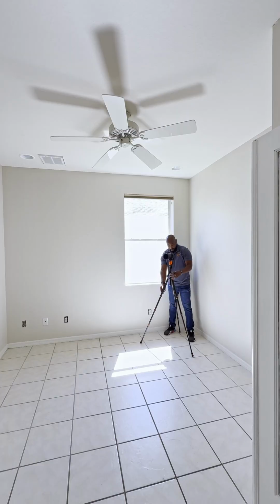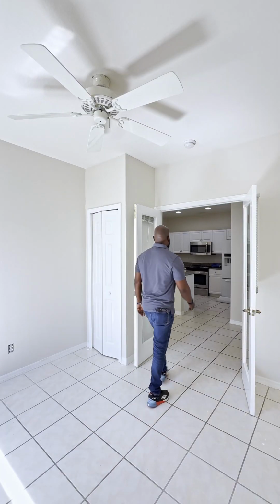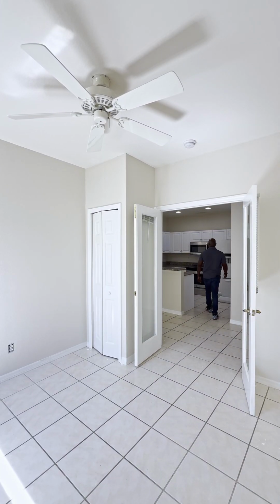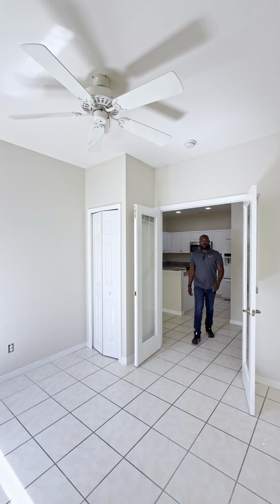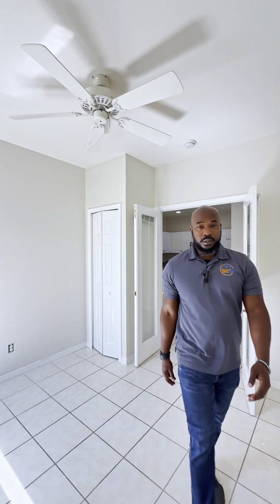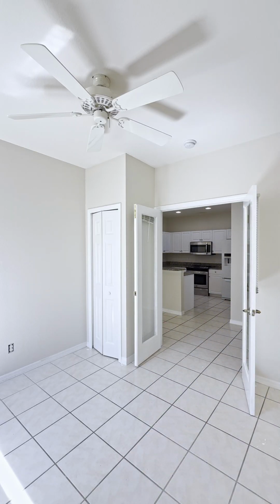So I generally will get 2 shots of each room. I try to get as much out of the way as possible. I'm gonna shift this stuff over. You never know what you're gonna run into when you do a shoot. The best thing is to accommodate your realtor.